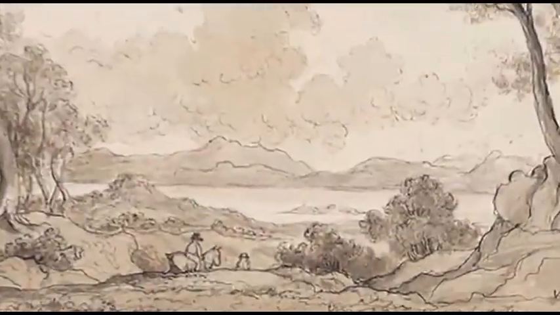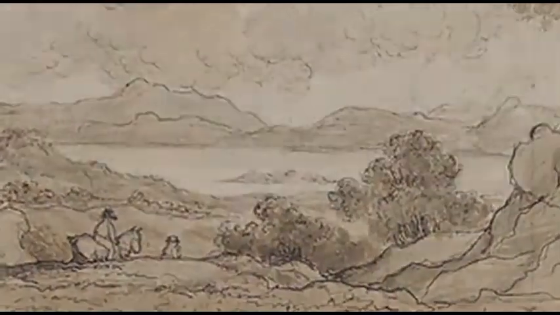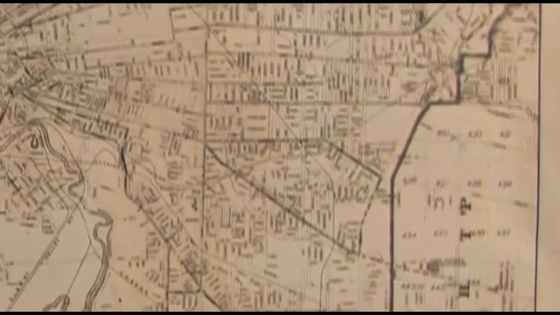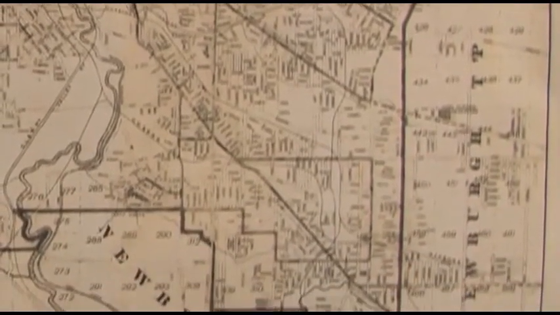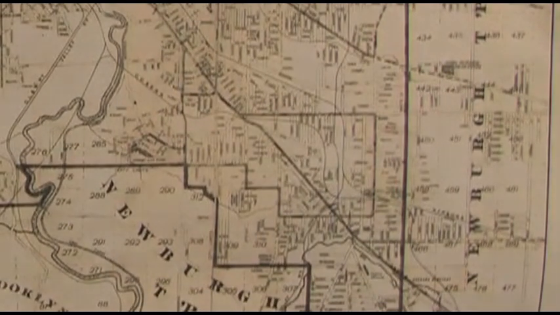And actually, Doan's Corners grows more rapidly than the city of Cleveland. It is near the ridgeline, and the ridgeline allows for travel to the other growing community in early 19th century Cleveland, which is Newburgh.